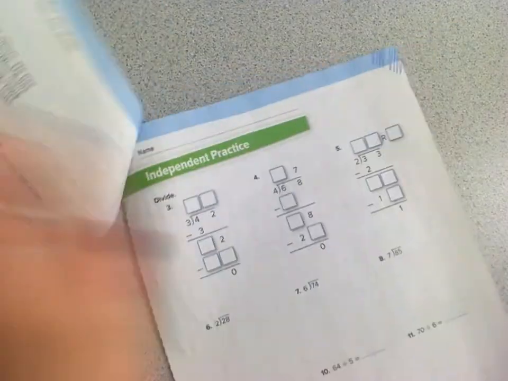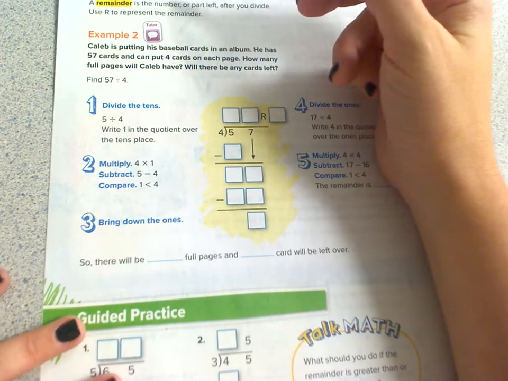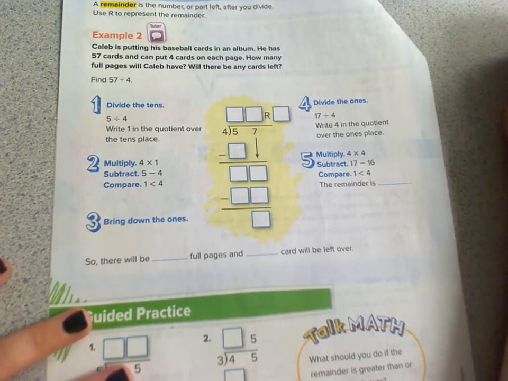Alrighty, let's try a new problem. We're going to talk about the remainder over here. I'm going to do this one in the book because it kind of has boxes for me to fill in. A remainder is the number or part left after you divide. Use R to represent the remainder.